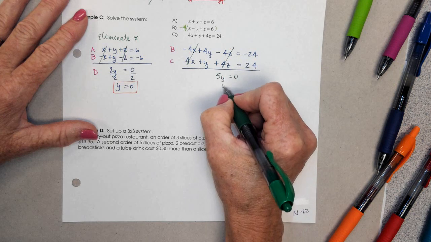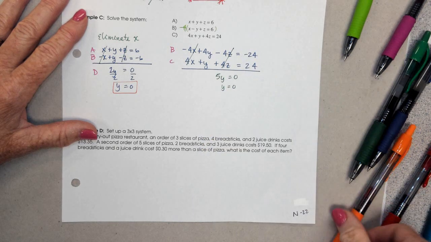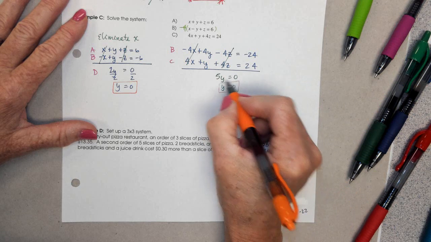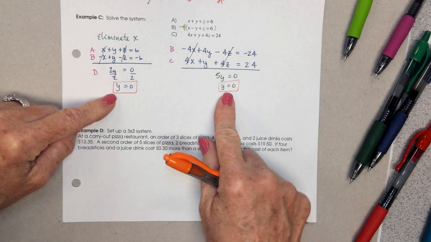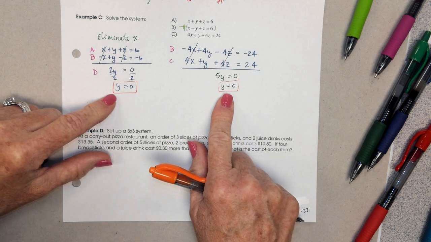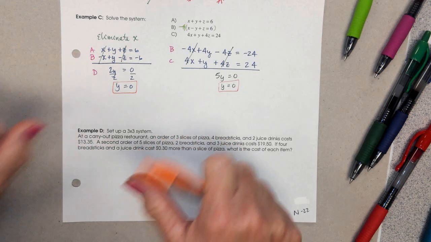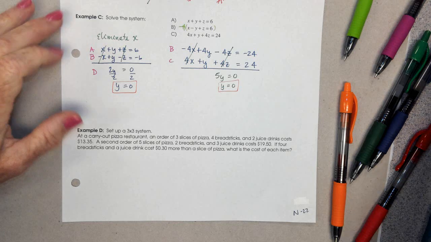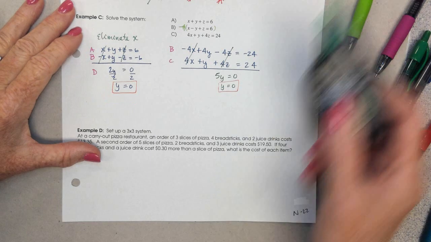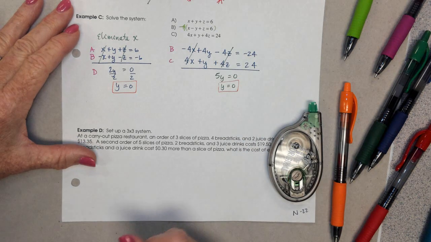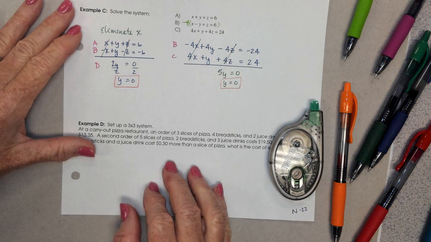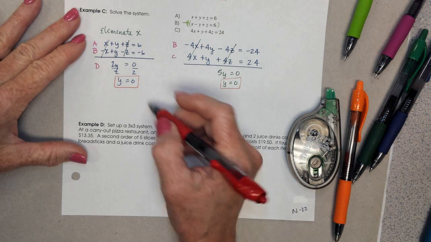Uh-oh, y is 0. Oh boy. So we just got the same solution here. That's not good, because eliminating out the x didn't help us very much. Oh, bummer. So that means that we're going to have to go back and we're going to have to eliminate out a different variable. Oh, man.